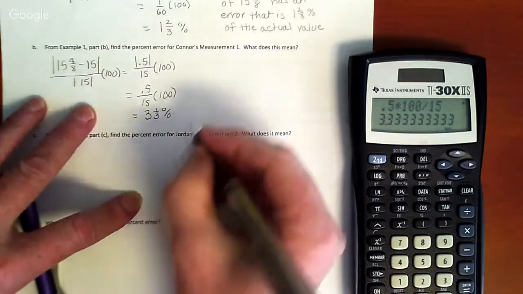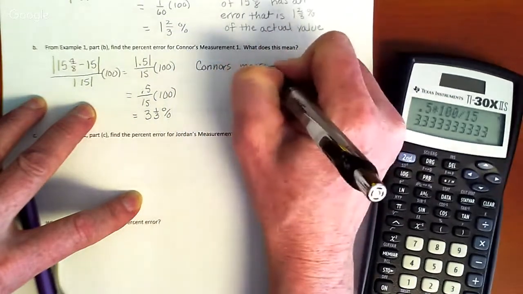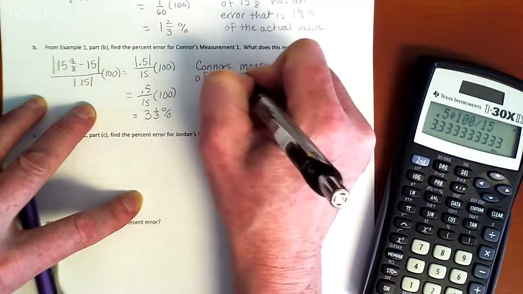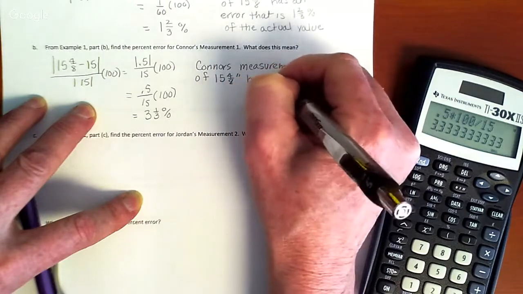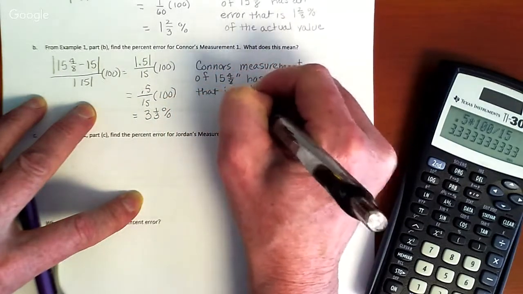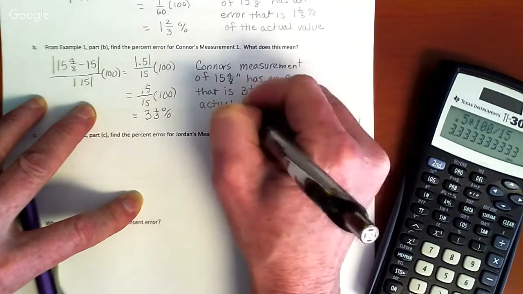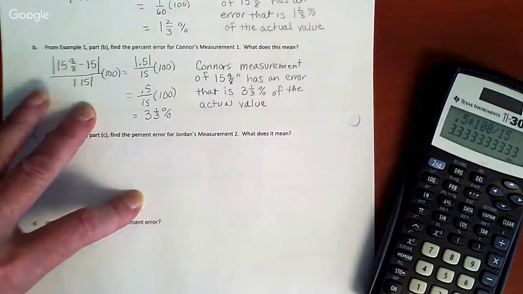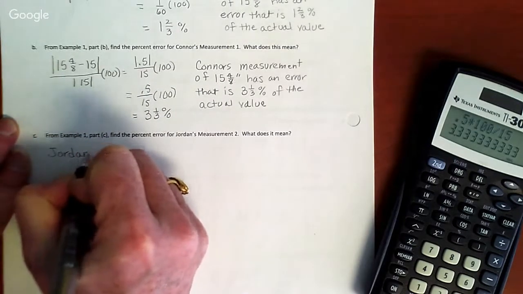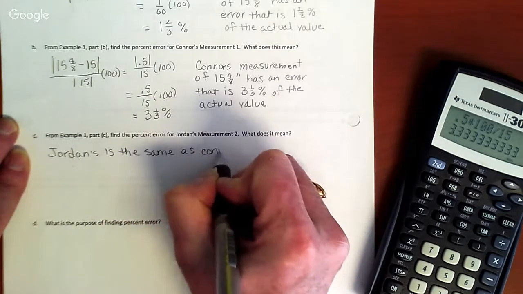Okay. And what that means is that Connor's measurement of 15 4/8 inches has an error that is 3 1/3% of the actual value. And then Jordan's would be the same.